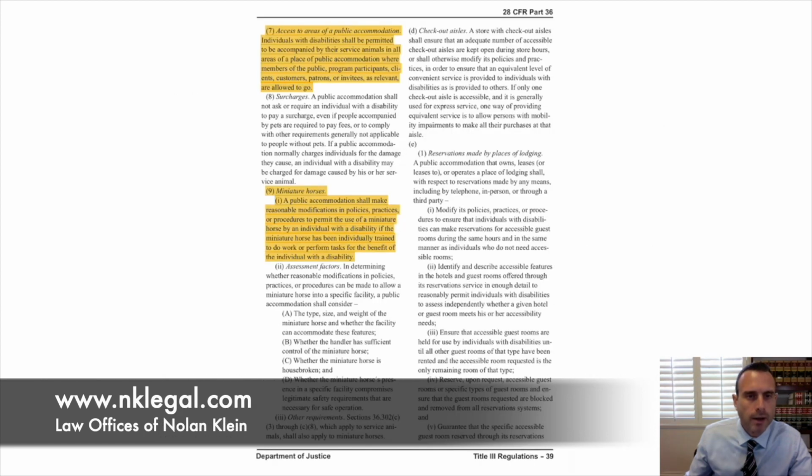Let's look specifically now at what some policy issues are, for example, and then we're going to look at auxiliary aids, and that's when we transition into the question of accessibility on websites, which of course is going to be of interest to many people interested in this topic. So, access to areas of public accommodation: individuals with disabilities shall be permitted to be accompanied by their service animal in all areas of public accommodation where members of the public, program participants, clients, customers, patrons, or invitees as relevant are allowed to go.